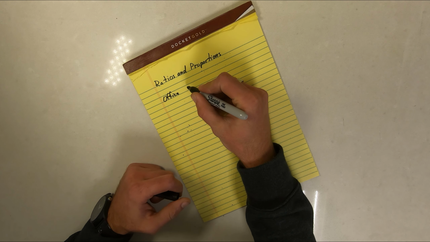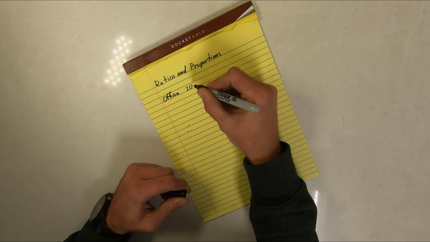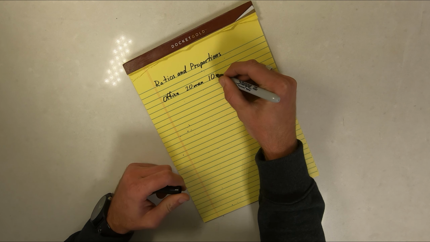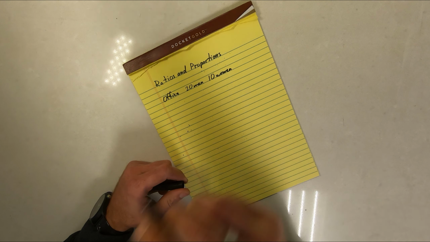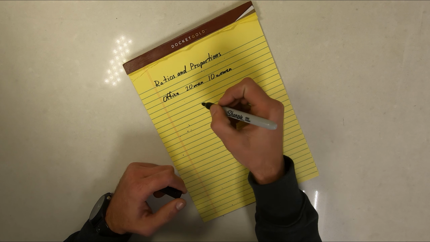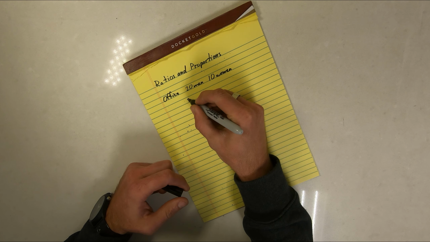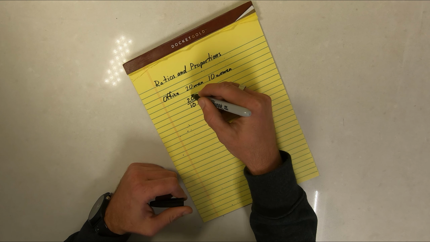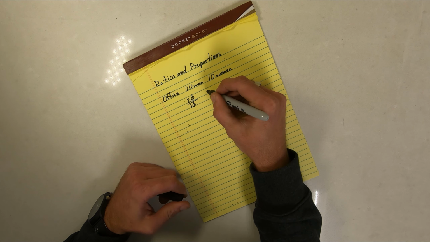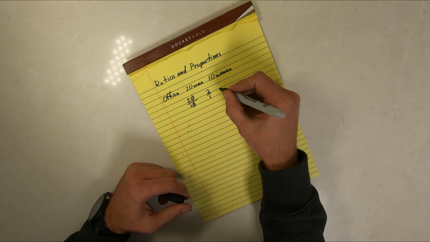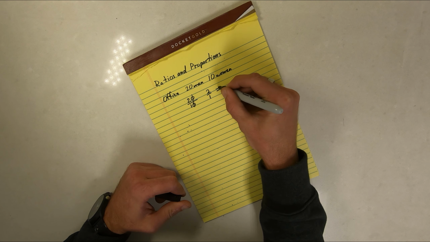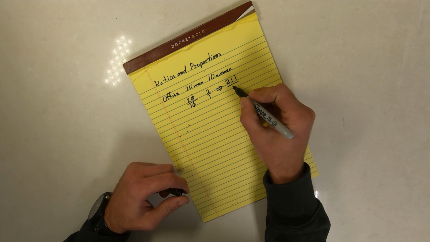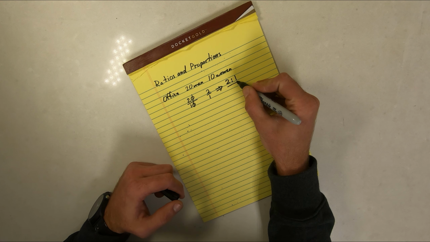And in that office, we have 20 men and 10 women. We can say that the ratio of men to women is 20 to 10, but we can further reduce that by dividing by 2, which gives us 2 to 1. But with a ratio, we write it in this form, 2 to 1. There's 2 men for every 1 woman.